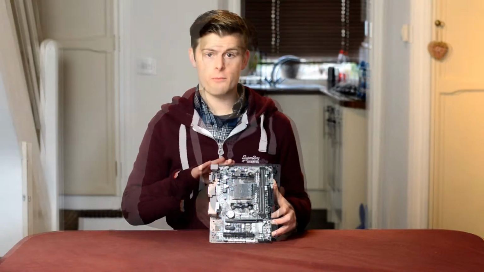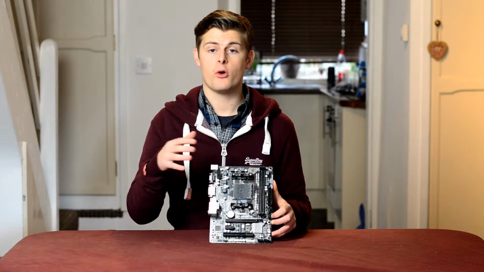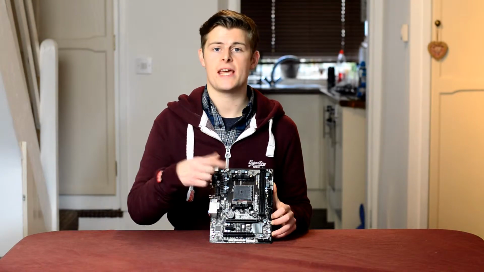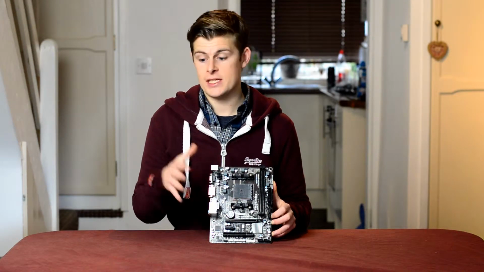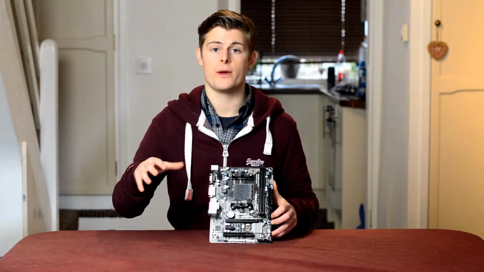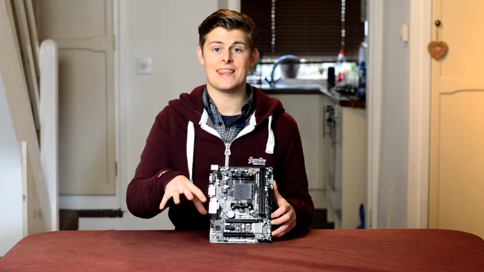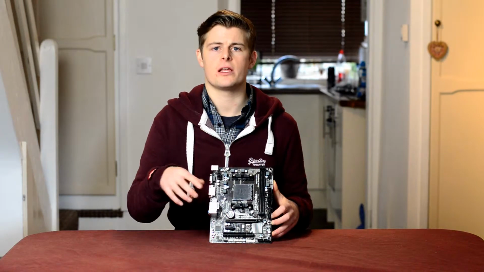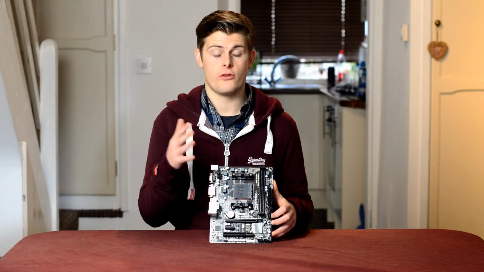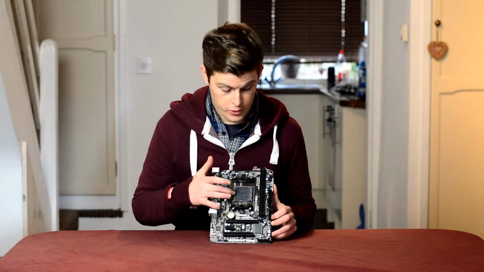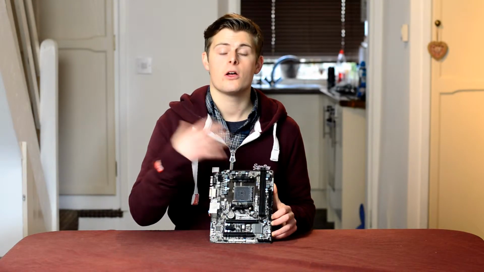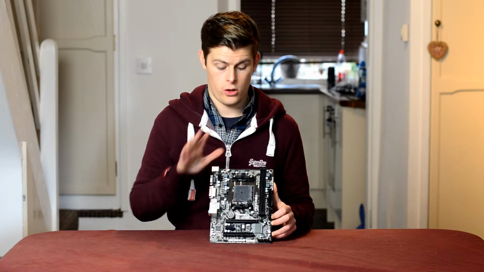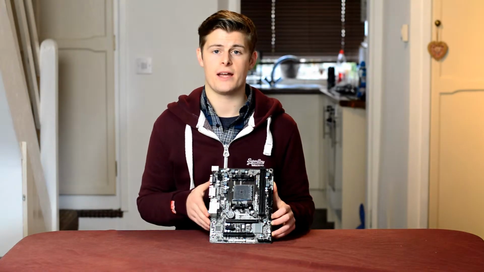So before I insert the motherboard into the case, I'm going to insert some of the smaller components into the motherboard. It's easier to do this when the motherboard is out and you've got more room to work with, as once the motherboard is in the case, space is naturally a bit more restricted. So there are some components, for example the CPU, the RAM and the heatsink, that will probably be easier to insert when the motherboard is outside of the case.